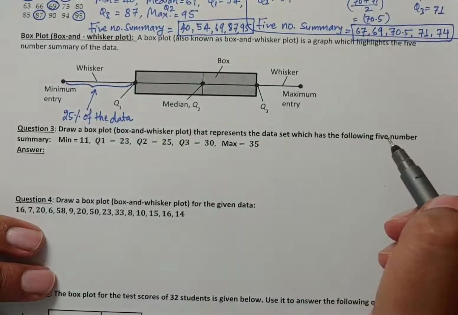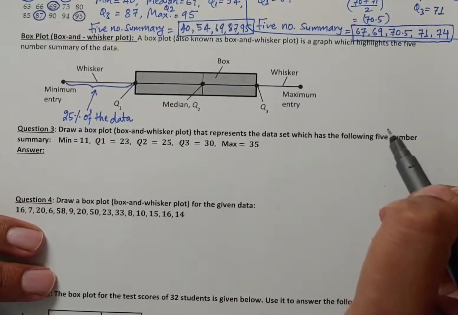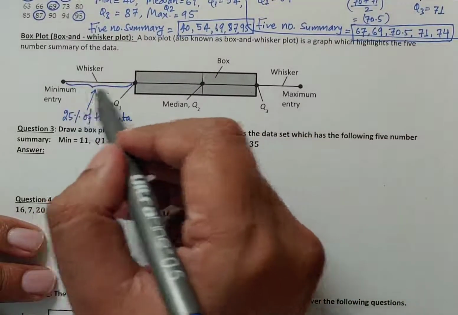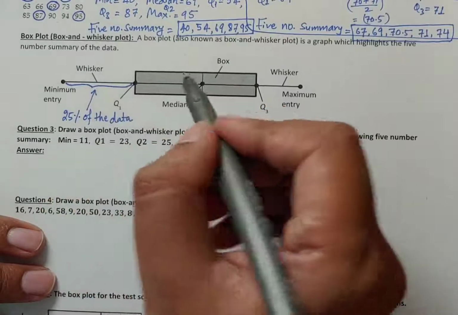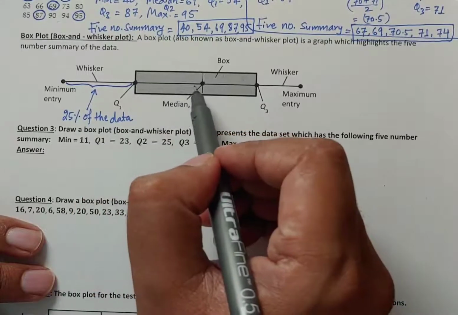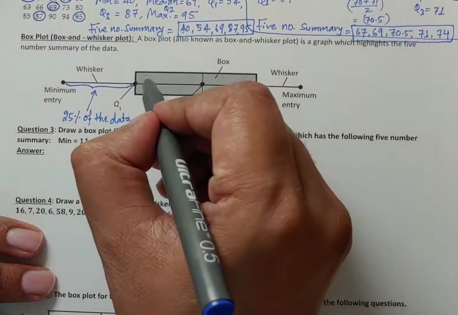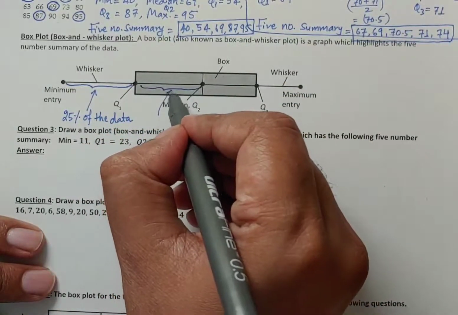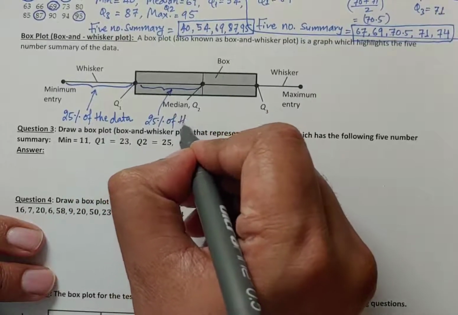Okay, if there are 100 numbers, then 25% of the data is represented by this part. And again, there is 25% of the data between Q1 and Q2. So this part is 25% of the data.